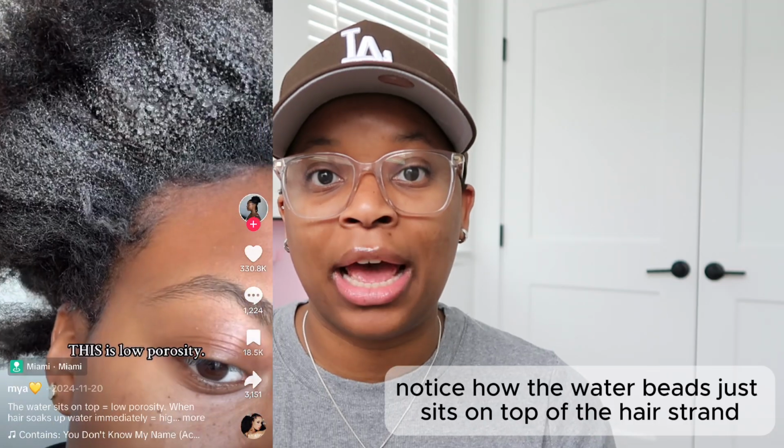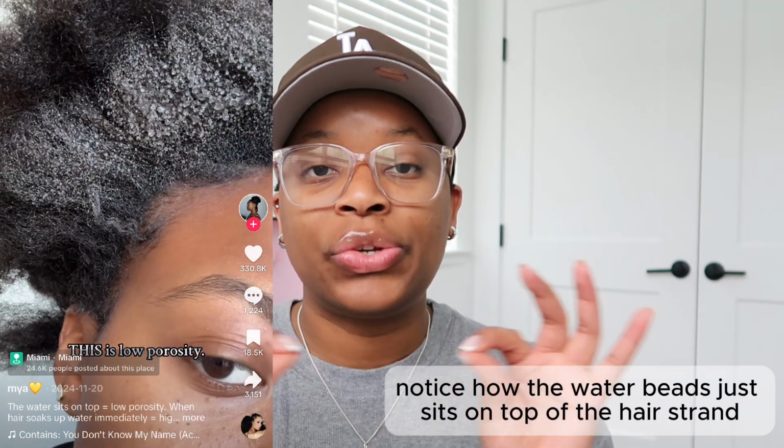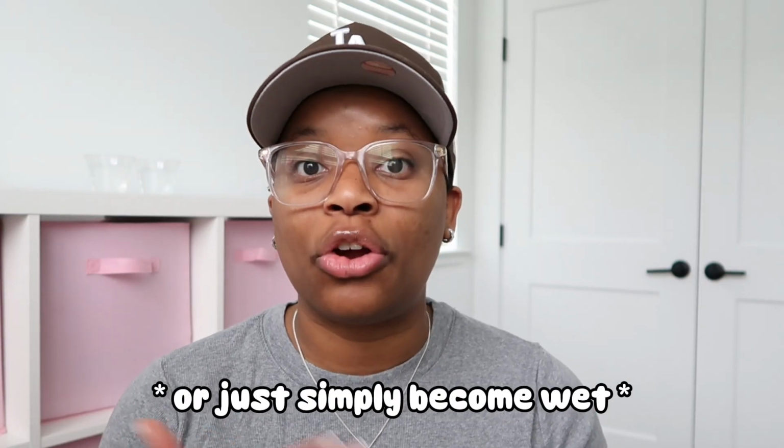Low porosity means that your hair has a very hard time receiving moisture. Your strands are very closed off. You may notice that when you go to wash your hair or sit under the faucet, your hair has a hard time actually receiving and absorbing the water, which means you're under the faucet a little bit longer than normal just so your hair can open up a little bit to start your wash day.